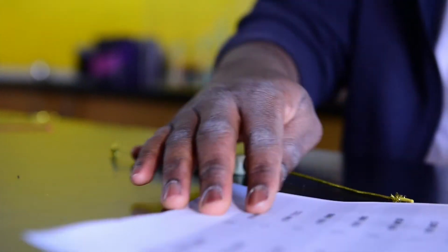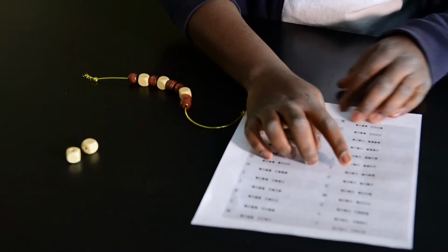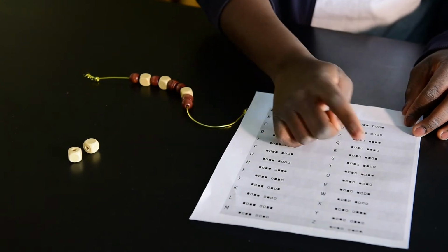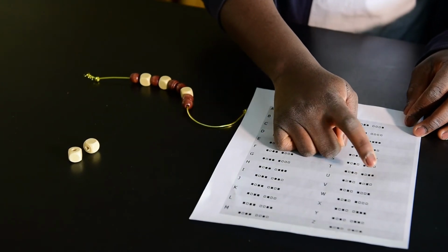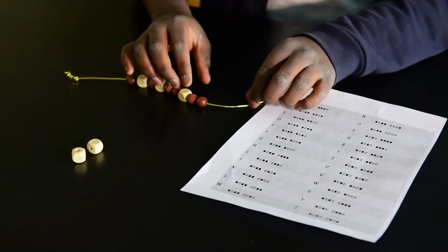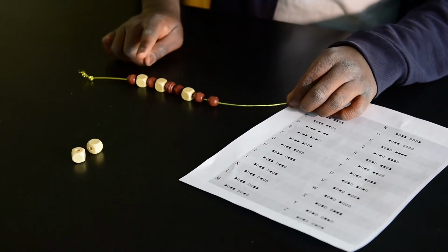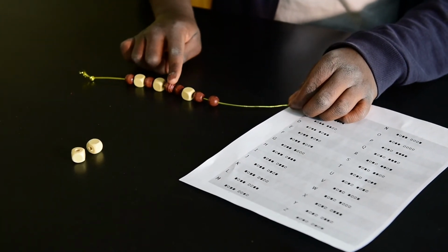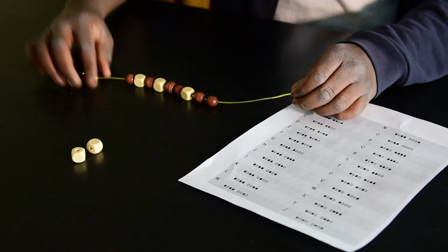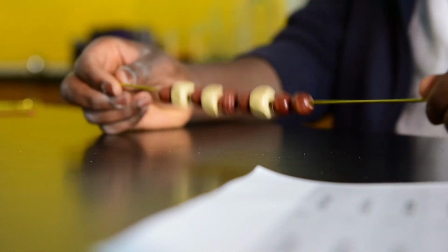So for our letter T, the code goes black, yellow, spacer, black, yellow, black. Same as ours. There's black, yellow, spacer, black, yellow, black. So you can see the making binary beats are actually very easy and interesting to make.